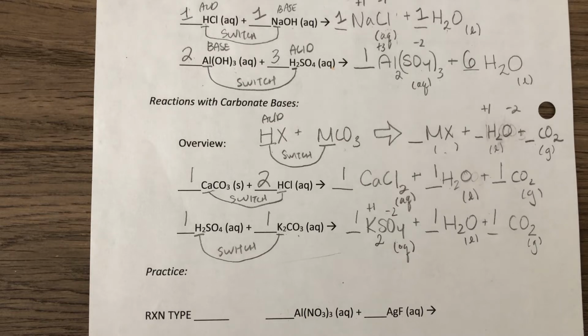Okay, so you have learned every type of reaction so far. Now they're going to be mixed together, and you're going to have to figure out what the reaction type is and use that pattern to predict the products.